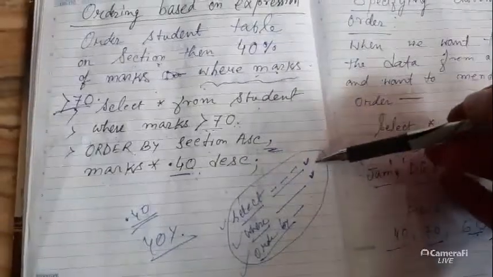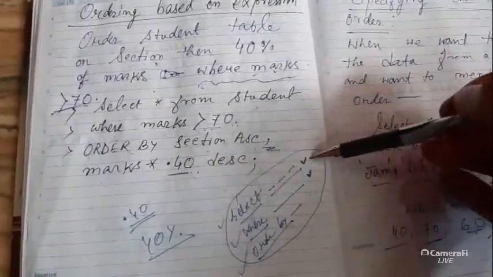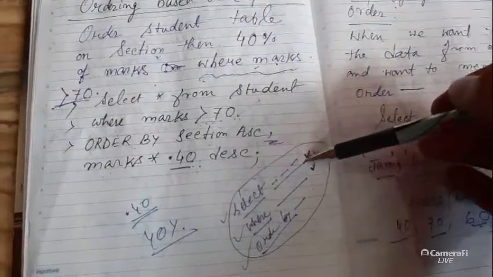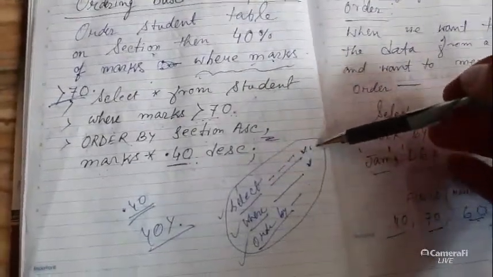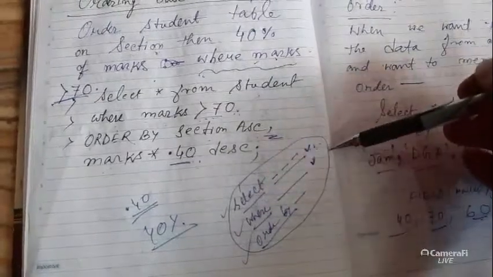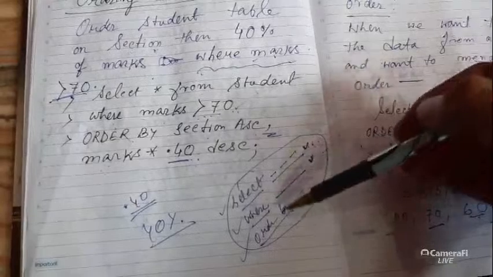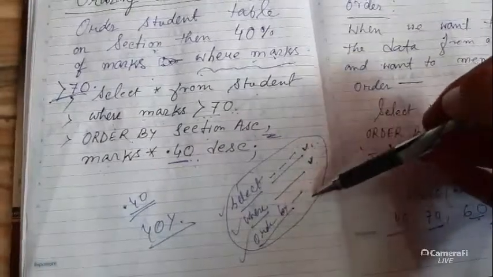First you will write the select part, that means whatever you are selecting, either all columns, for which you use star, or if you are selecting specific columns, then you will mention the column names. Then you will write the where condition if it is there, if the question is asked about a where condition, and then you will mention the order by clause.